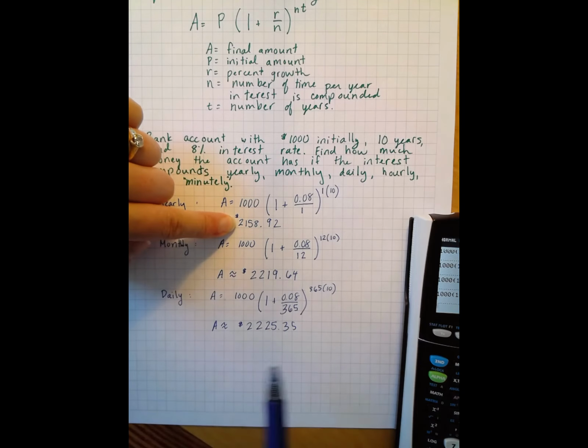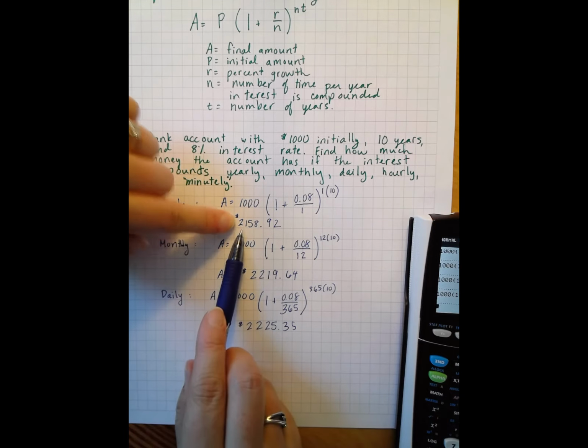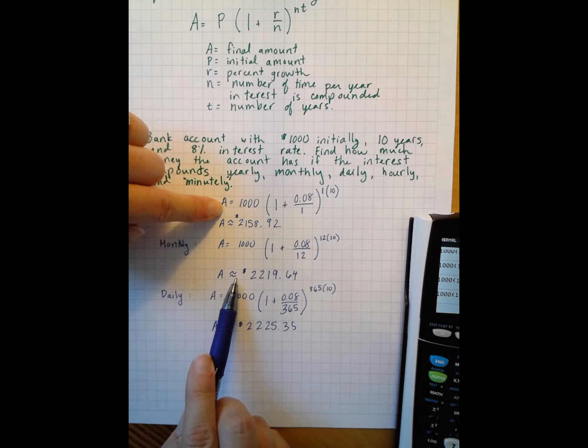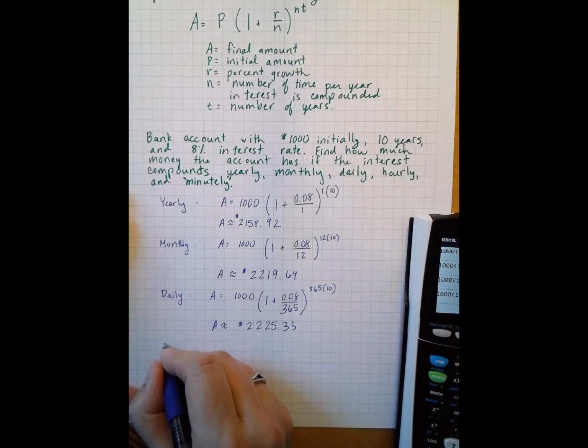So you can see here the amounts are going up. Compounding more often means I'm making more money, but the leap from yearly to monthly was a lot bigger than the leap from monthly to daily. Let's see what happens when we go to hourly.